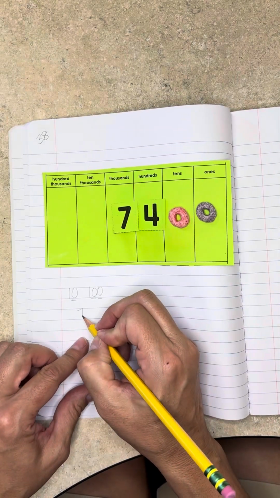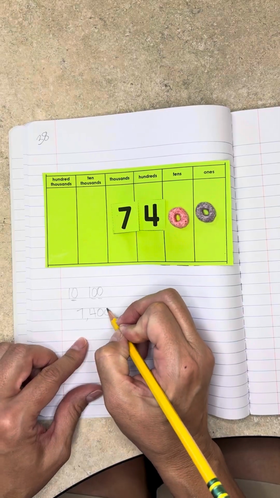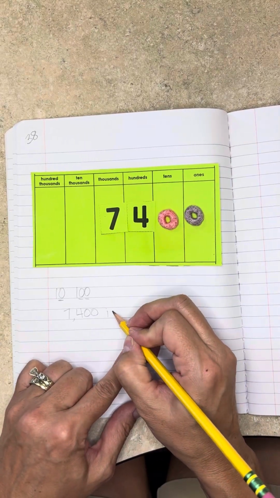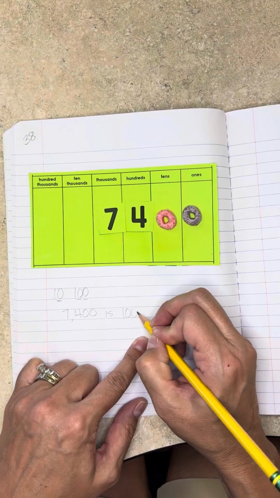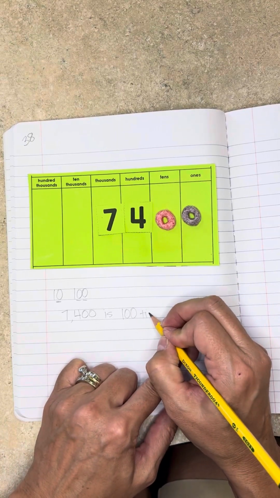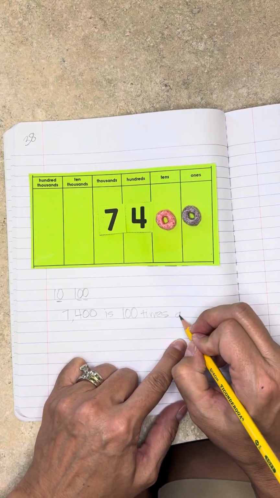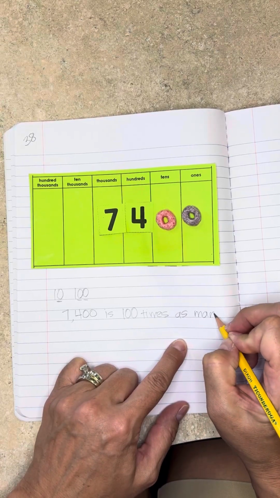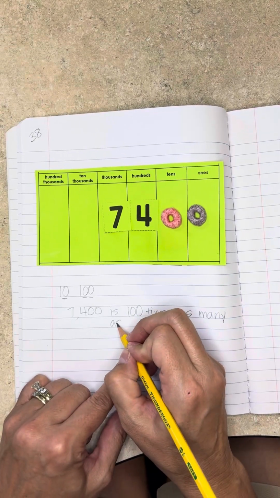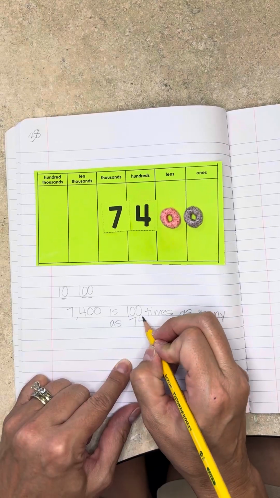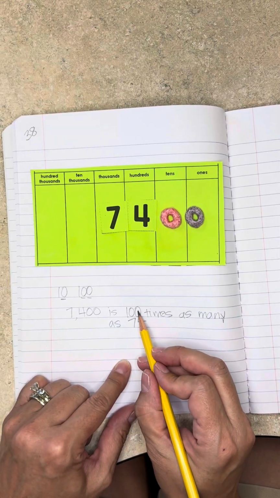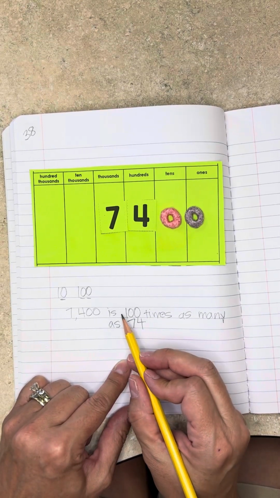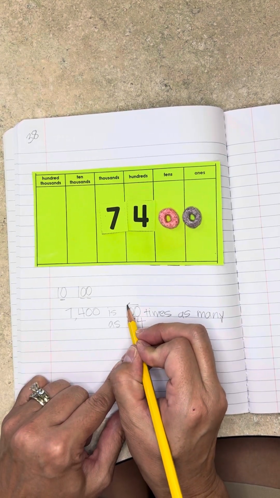Let's write this one down. 7,400 is 100 times as many as 74. Remember, we moved it 2 places to the left, right?